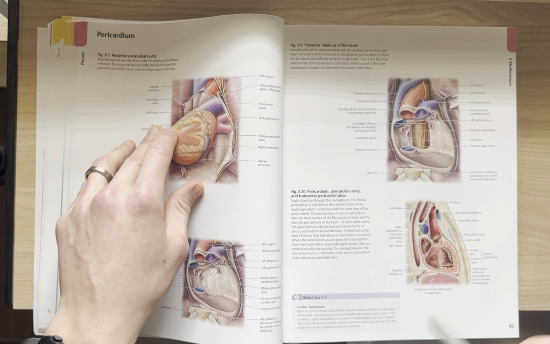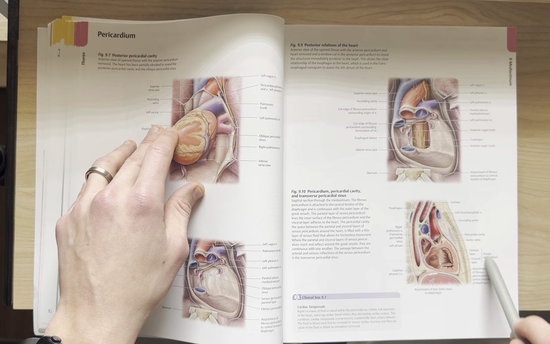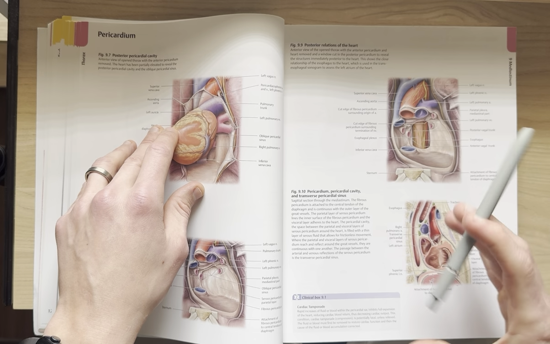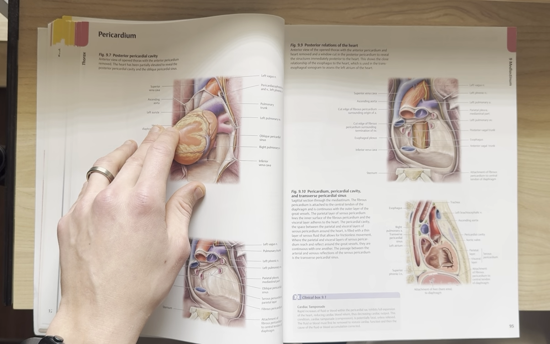Alright, so let's get into what specifically that means, and how that will relate to our clinical box down here that we're going to talk about. So we've got the parietal layer, parietal being outside, and the visceral layer being the organ layer on the heart, both of those comprising the serous pericardium. Here's that pericardial cavity, which pretty much exists to allow for contractility. There's going to be movement. Your heart is constantly moving, so it needs that small gap to move within to be able to pump, because otherwise you are dead in the water.